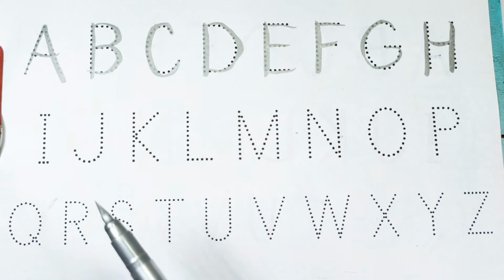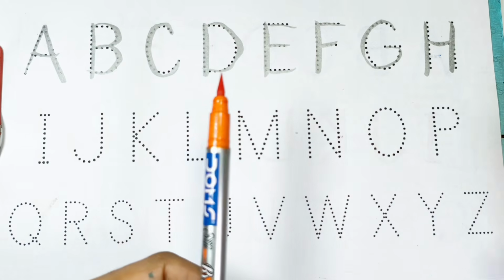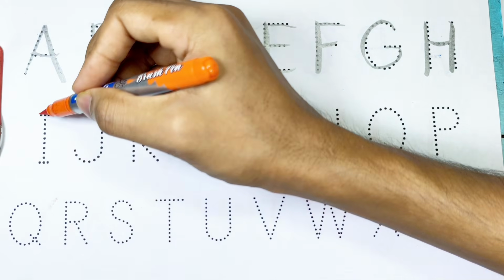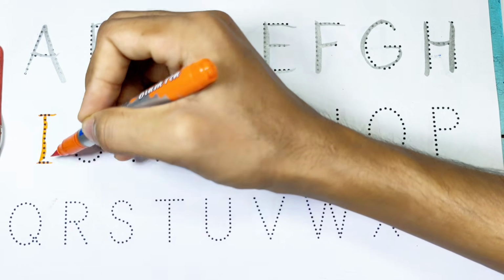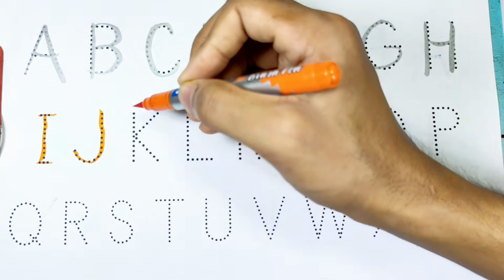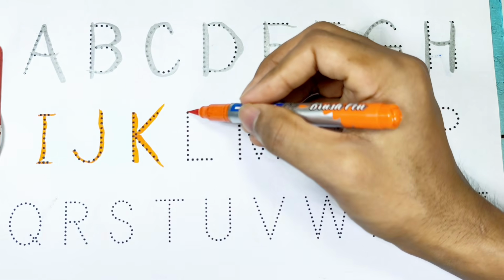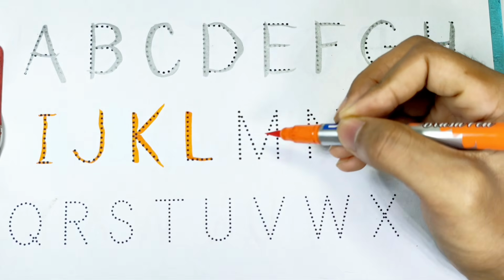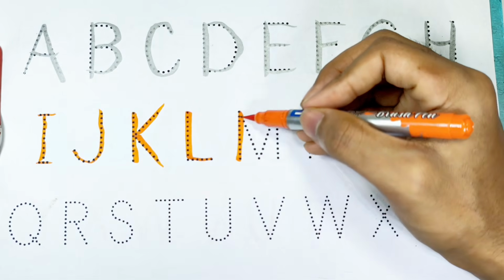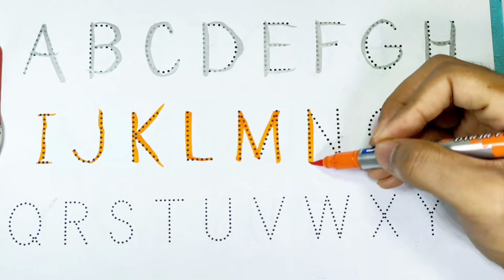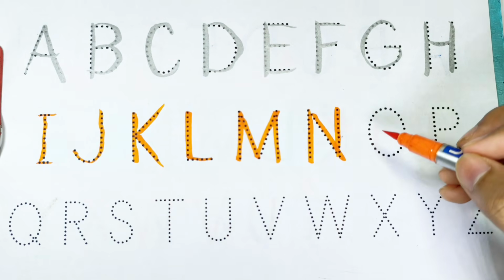Now we're writing the alphabet of I. Orange color. Now we're using the color of orange and writing I. I for ice, I for ice cream. J for jackfruit. Now we're writing the alphabet of K. The next one is L. L for lion, L for lemon. M. N for nose, N for nest, kids.